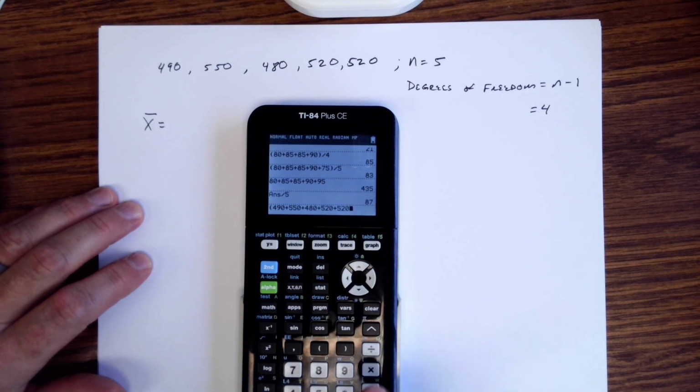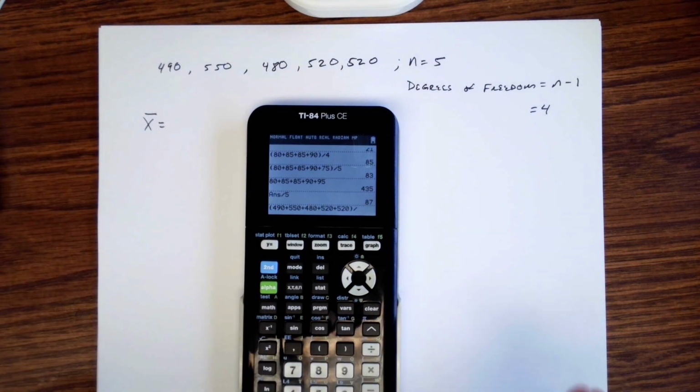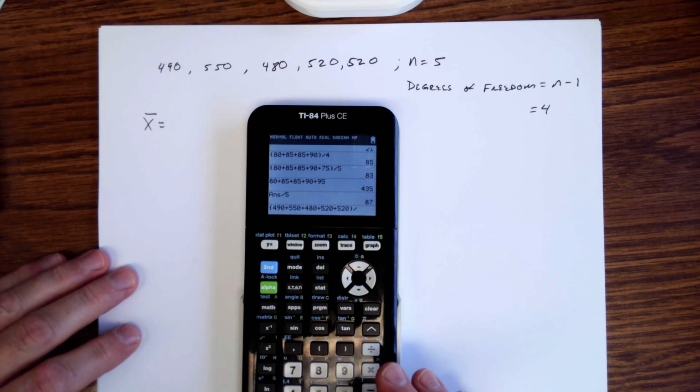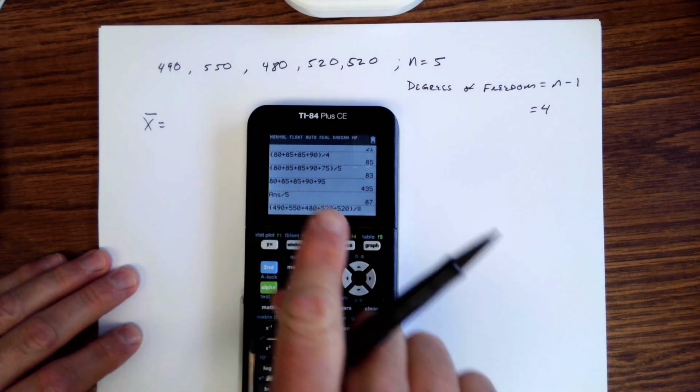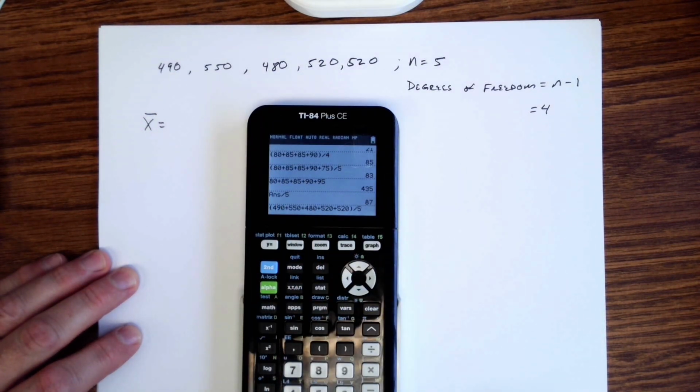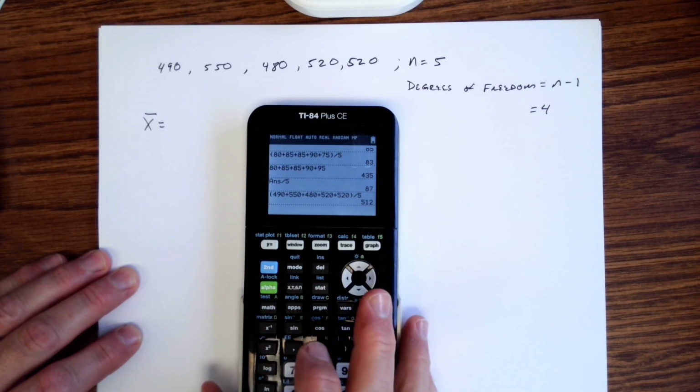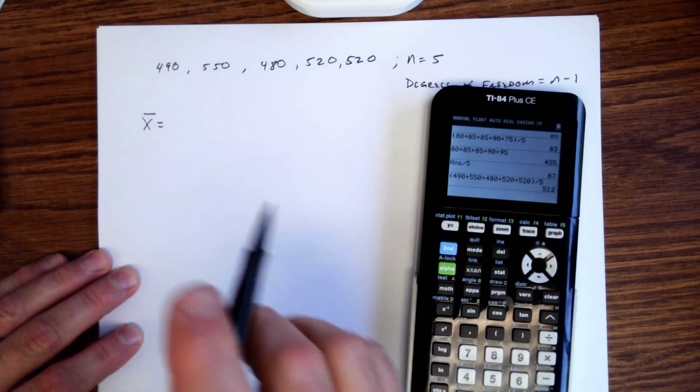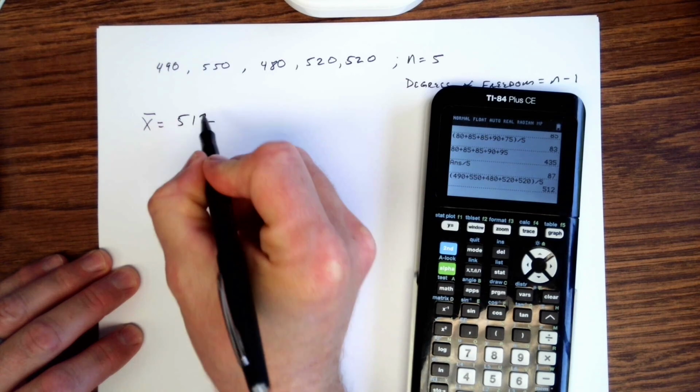Okay, and yeah, this is a boring data set. It's not necessarily created or tied to anything in particular. I just have a few numbers I need to deal with here. And I'm finding the mean, so I'm going to divide by 5, which is how many pieces of data I have, which tells us that 512 is my mean.